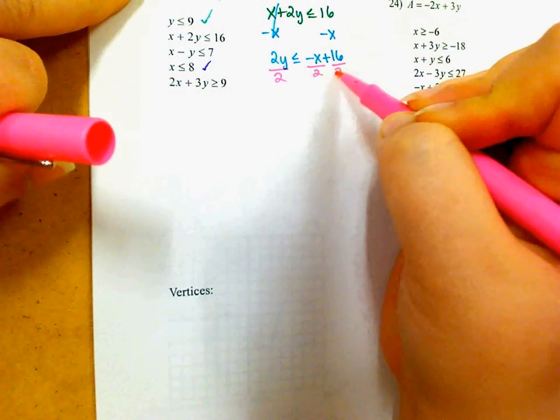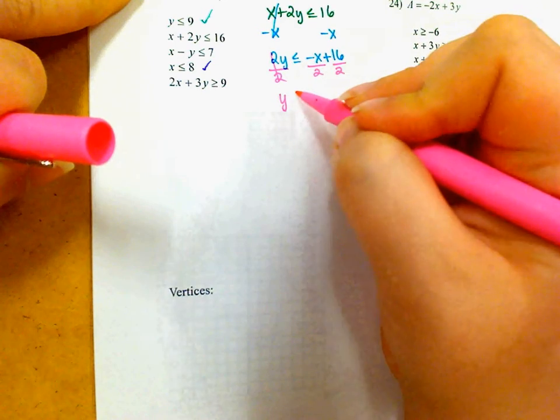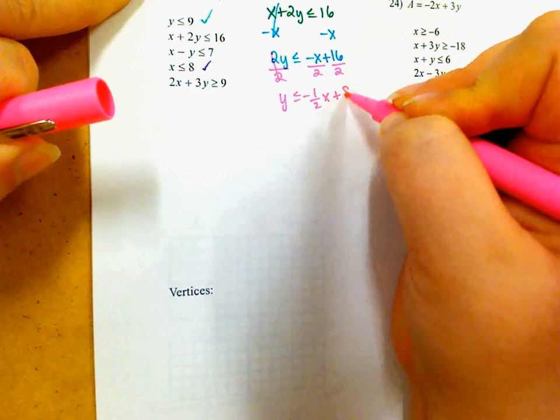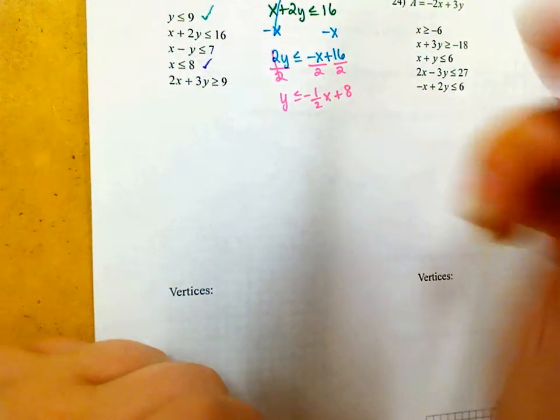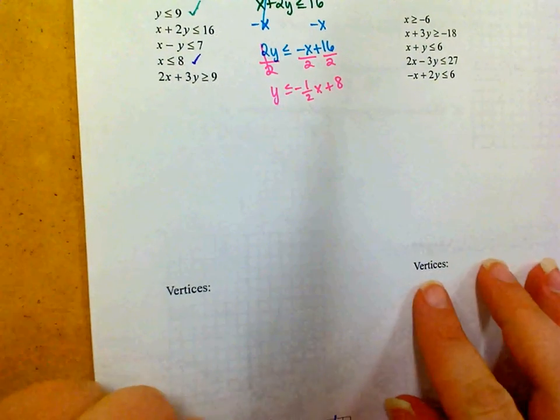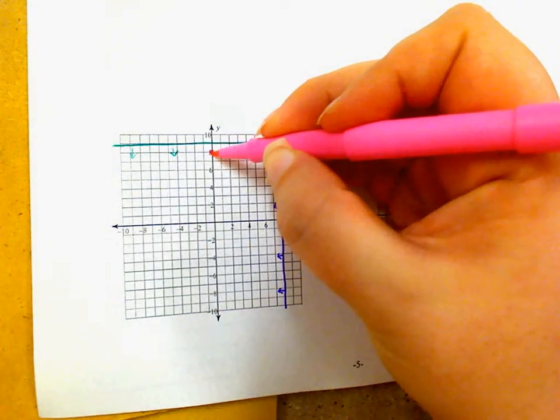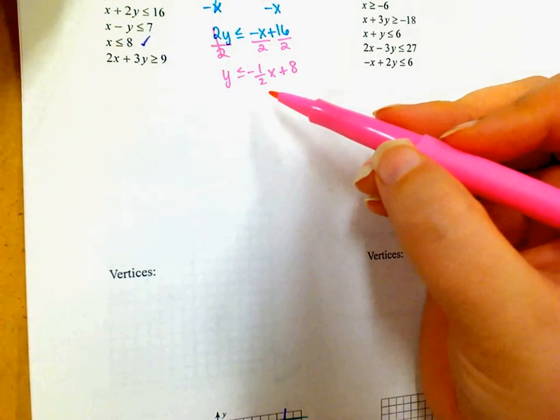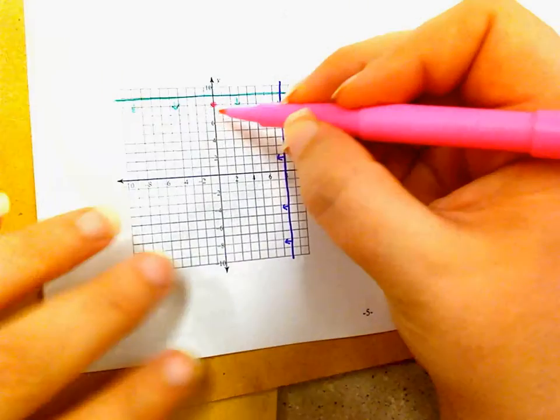Can we sketch that right quick? I'm going to go up to 8 and plot a point. And then my slope is what? Negative 1/2. So I'm going to go down 1 and to the right 2. Down 1 to the right 2. Down 1 to the right 2. And up 1 to the left 2.